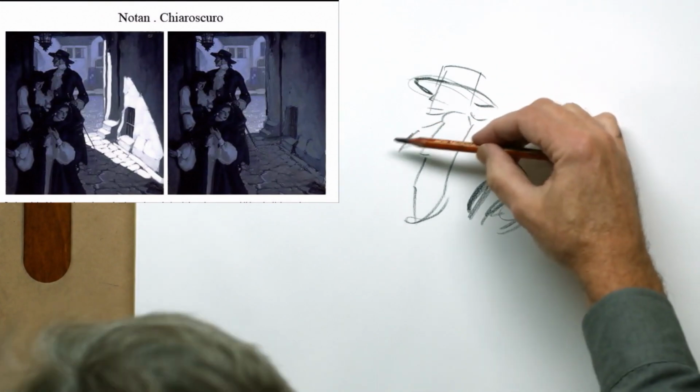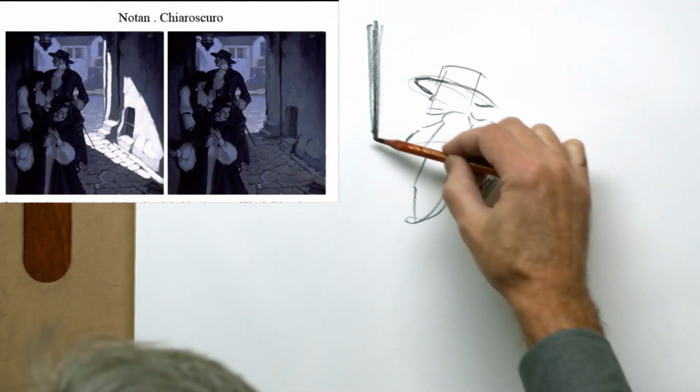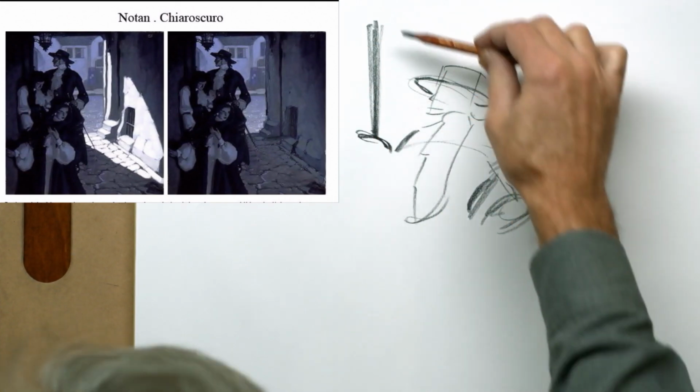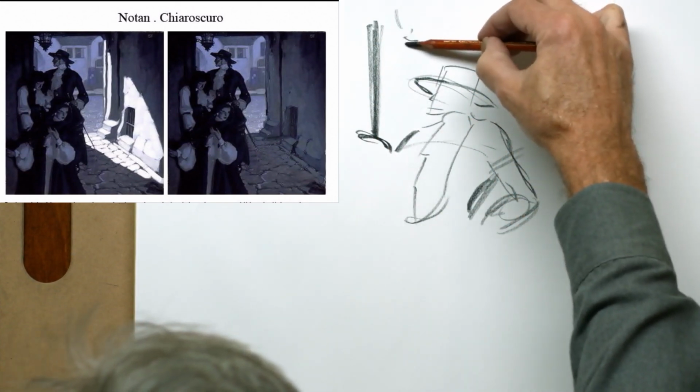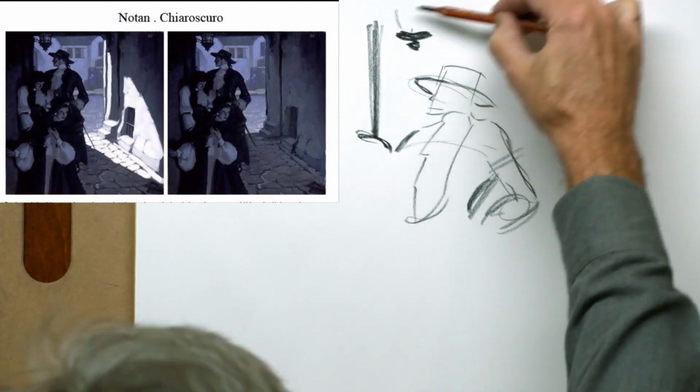I'm just going to do a section of it here. I have this wall over here. Top of his head is coming up here. There's a light coming down here. And I'm looking at these silhouetted shapes.